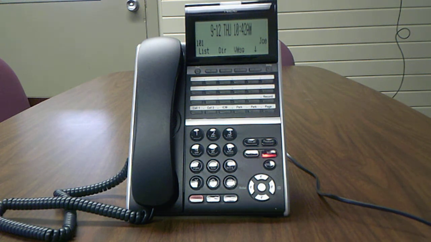active call there. On the display itself, it shows the date and time, your extension number, and your extension name, and will tell you what's happening with your phone at any given time, whether it's an incoming call, a call transfer from a coworker, and caller ID name and number will show there as well.